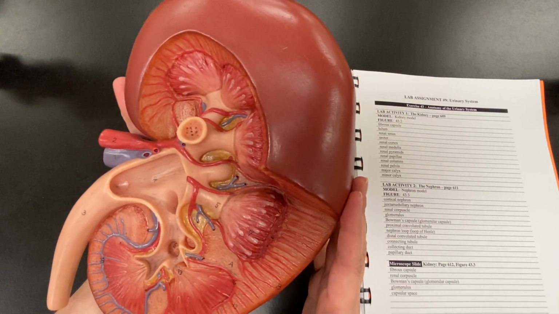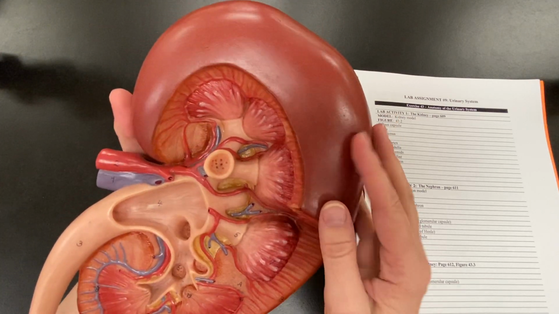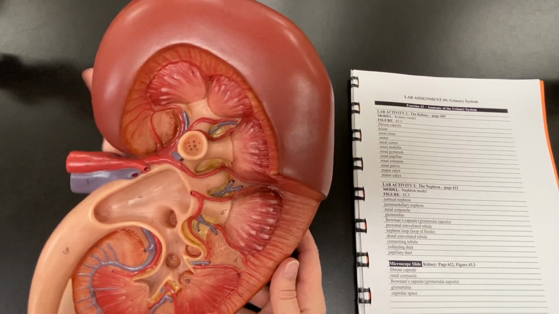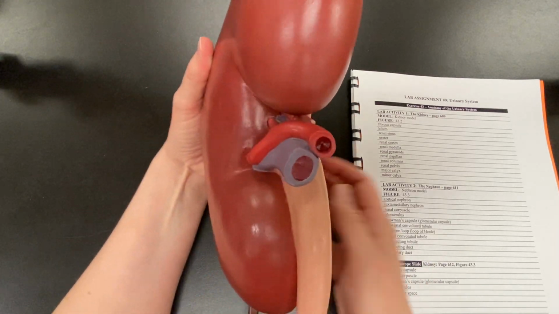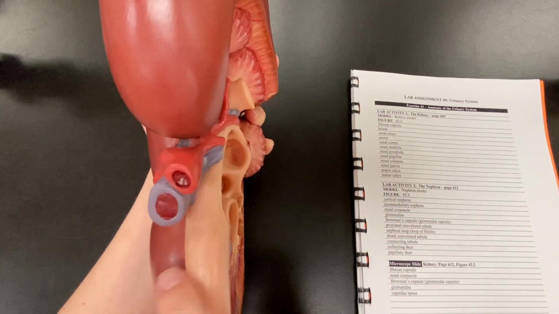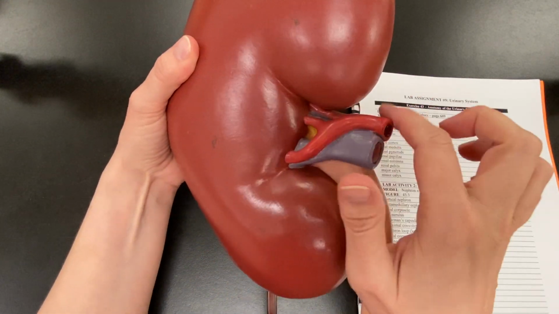Because the kidney is retroperitoneal, it does not have serosa or visceral peritoneum. It has a fibrous capsule, so that'll be this brown layer. The hilum is the same as the hilum on the lung. It's this region where all the plumbing goes in and out. So this is the hilum, or hilus will be the same term.